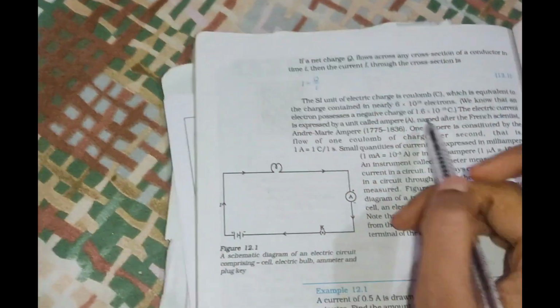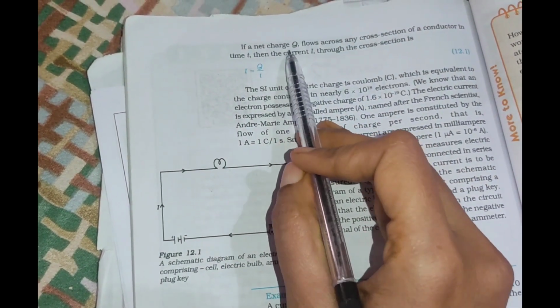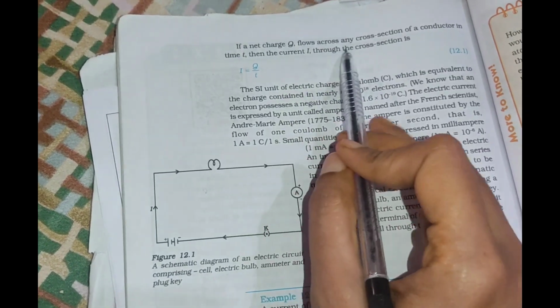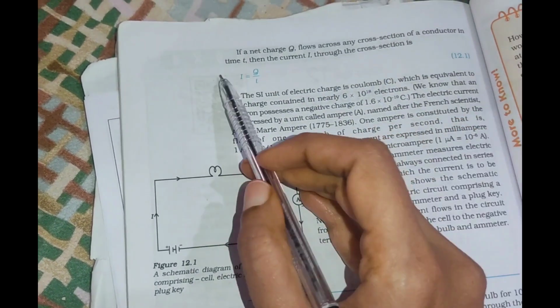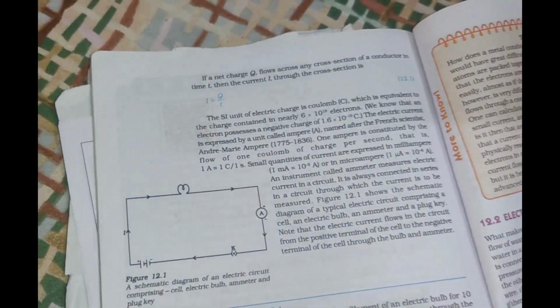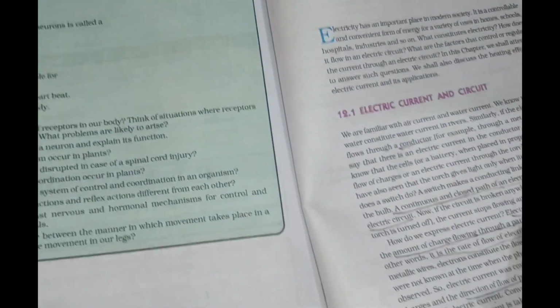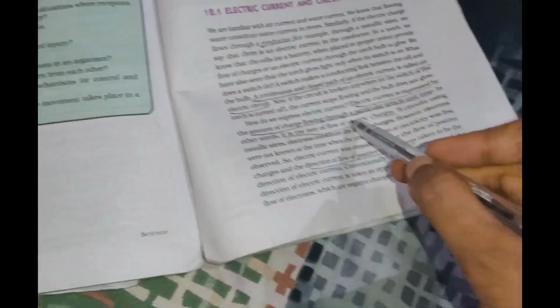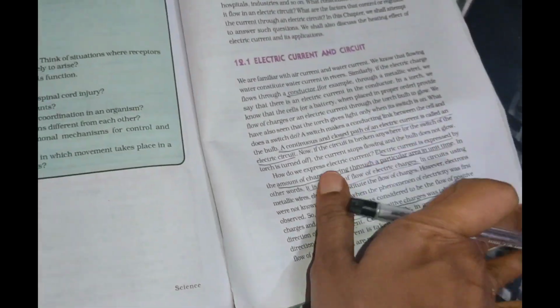Charge is represented by Q. In any cross section of a conductor, in a time t, current I is equal to Q by t. That is the definition: the amount of charge flowing through a particular area in unit time.